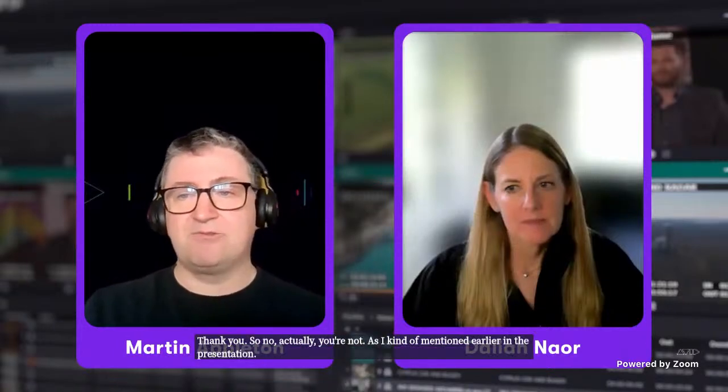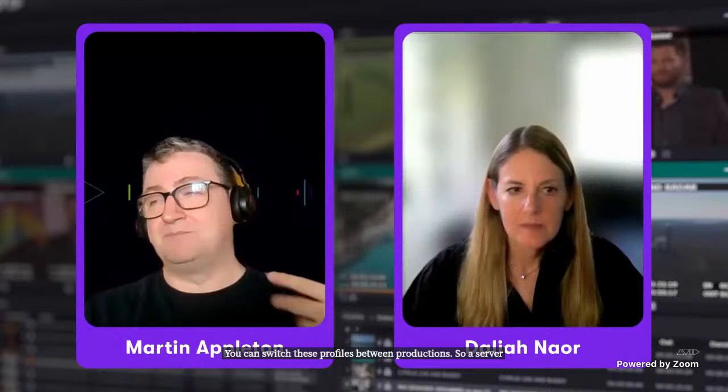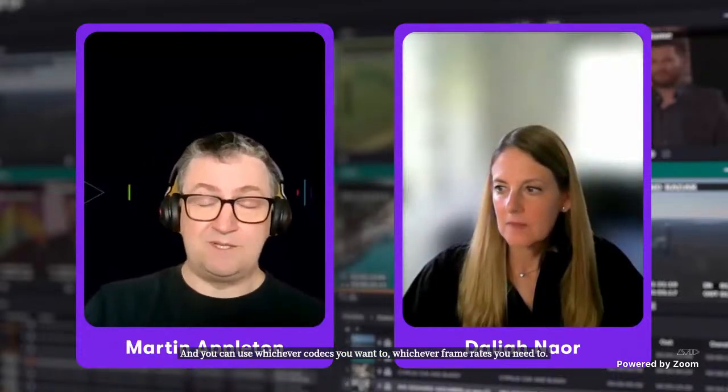As I mentioned earlier in the presentation, you are free to use any of the supported codecs in any combination. We also don't really differentiate between input and output on the server. You could configure your server to have a combination of only inputs, only outputs, or any combination in between. You can switch these profiles between productions. So a server could be an ingest server in the morning and a playout server in the afternoon. And you can use whichever codecs, frame rates, and formats you need, without being hindered in any way.